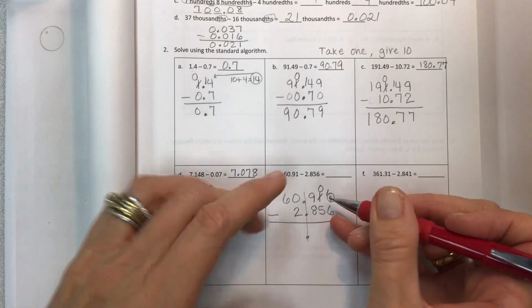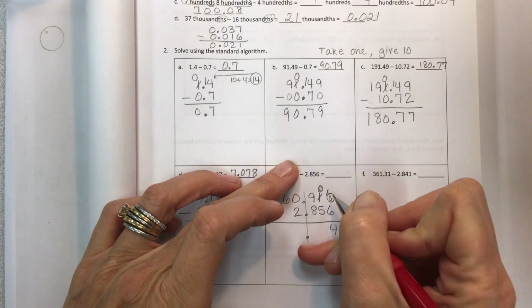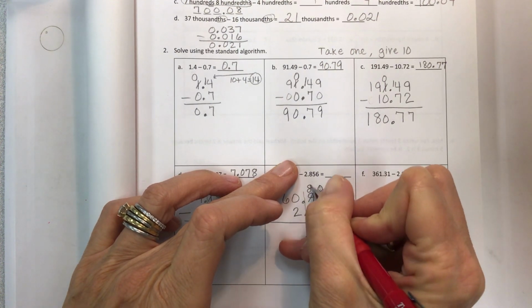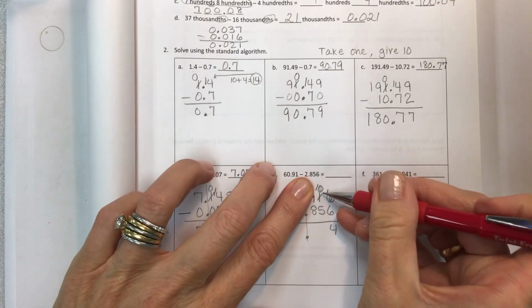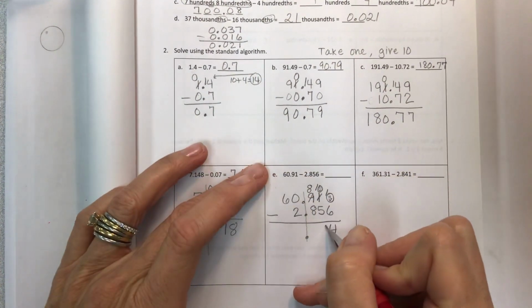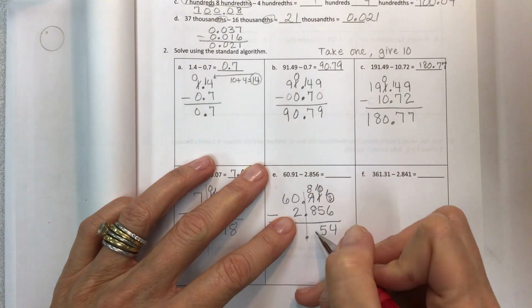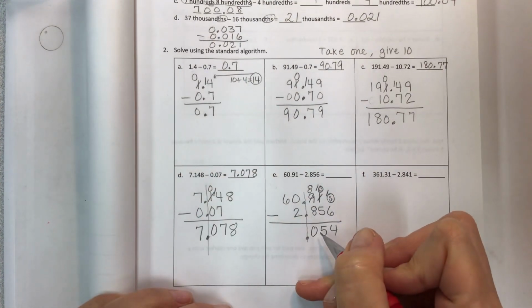0 minus 5. It's okay. Go next door. Take 1. 9 minus 1 is 8. Give 10. Now I have 10 here. 10 minus 5 is 5. 8 minus 8, I can do that and get 0.